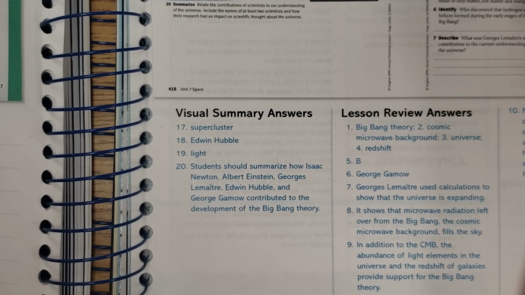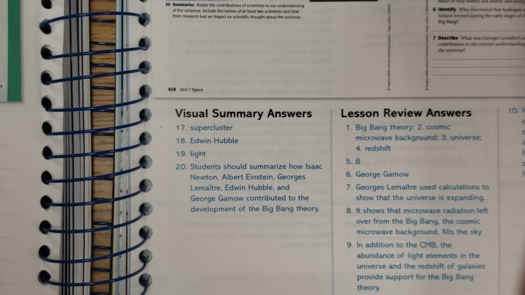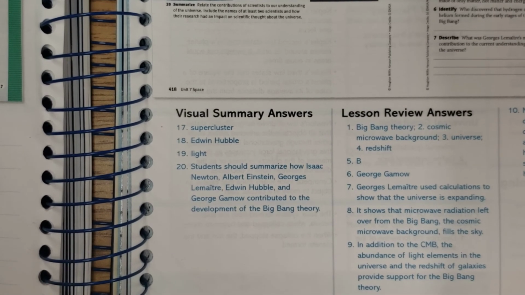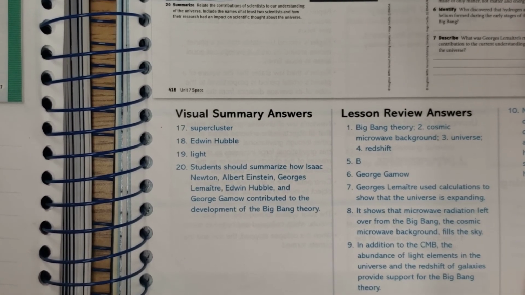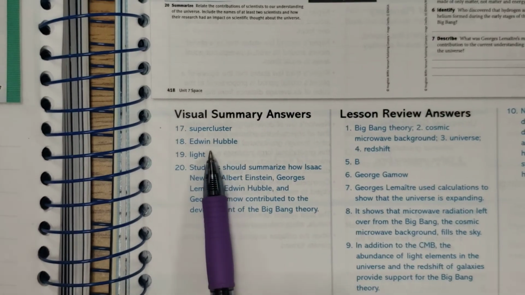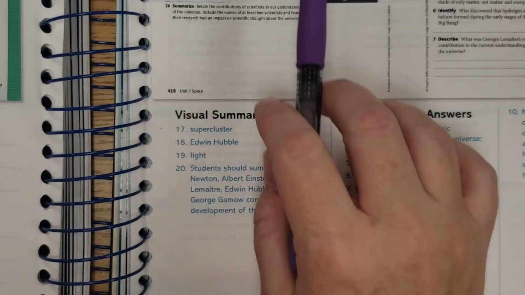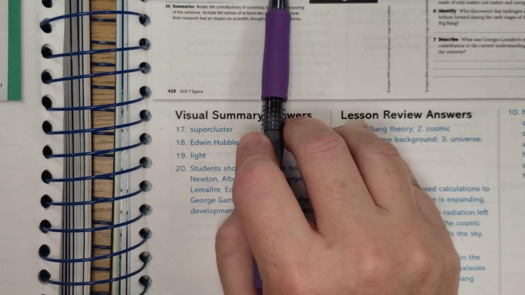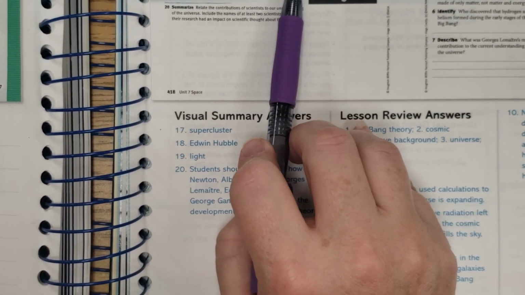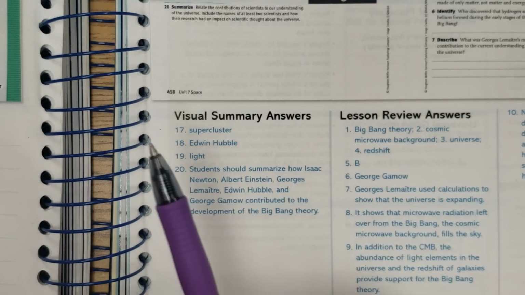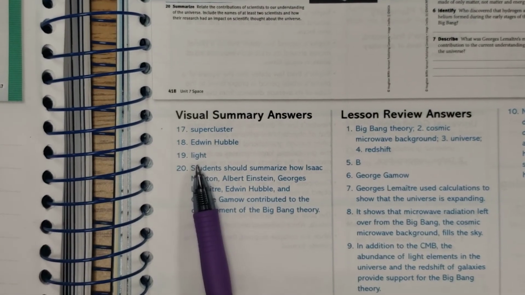18, who was it that let us see observational evidence that supported the concept of an expanding universe? So that would be Hubble with the Hubble telescope. So hopefully that's really something that you're confident in because we've talked about that a lot. Number 19, Big Bang Theory is supported by the abundance of what? Heavy elements or light elements? Yes, it would be light elements.